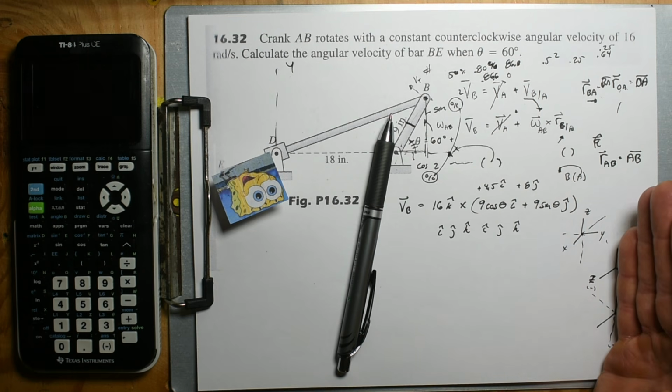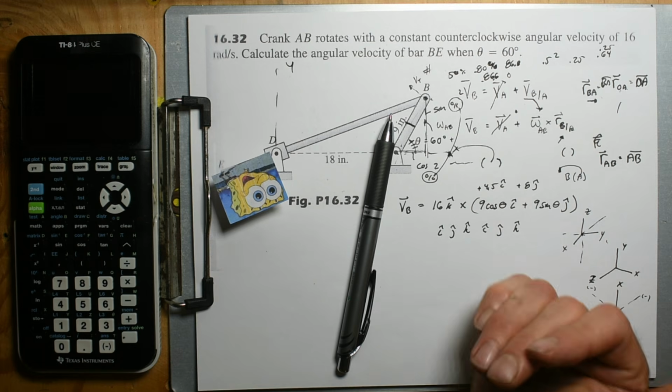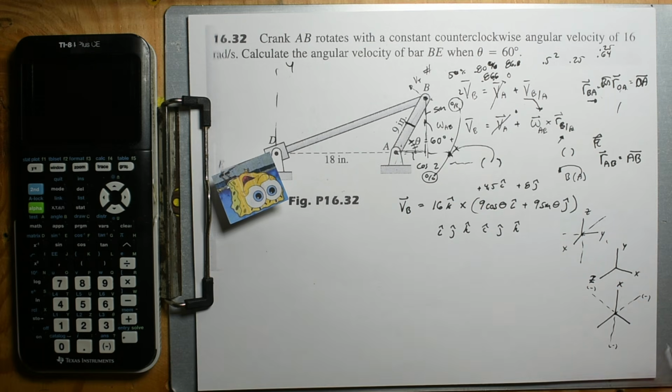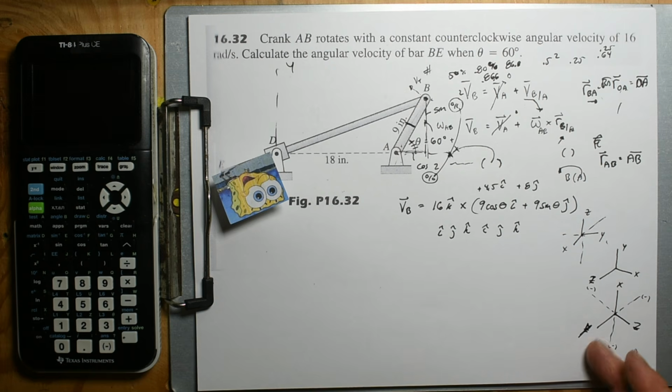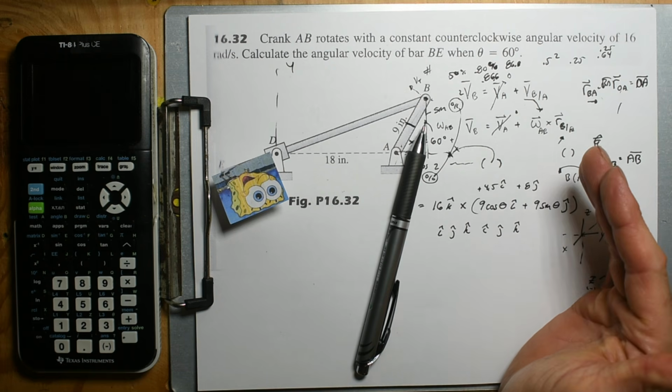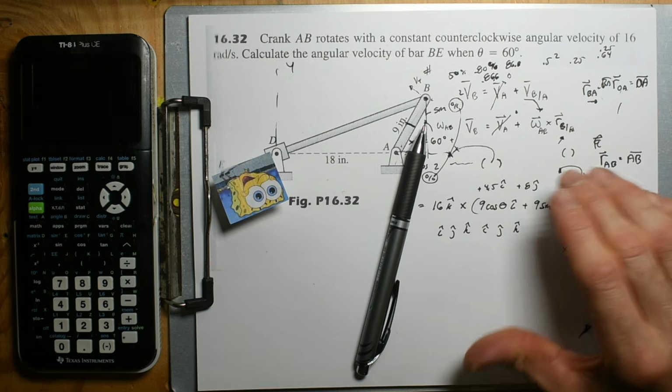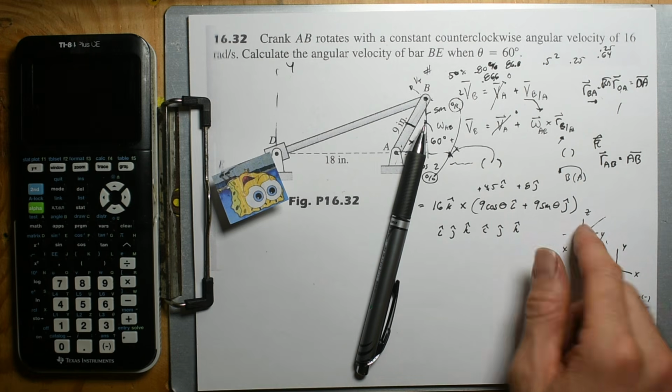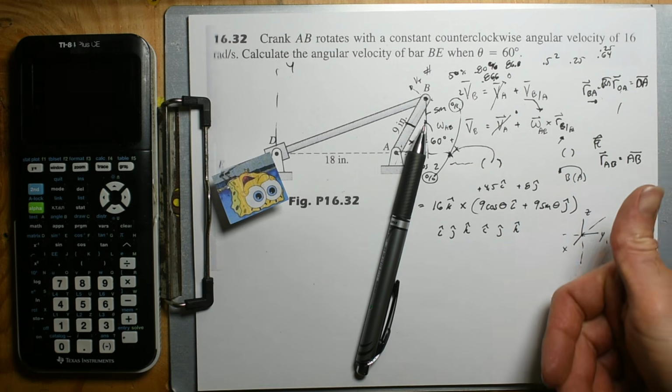Fingers in X, and I'm going to sweep them into Y, and then my thumb is going to be pointing in the Z direction. So thumb in Z, fingers swept into Y. There you go. Same thing on these: fingers in the X, sweep into Y, my thumb is in the Z direction.